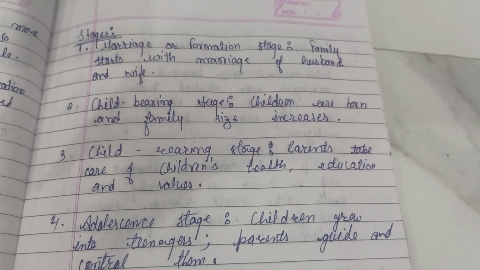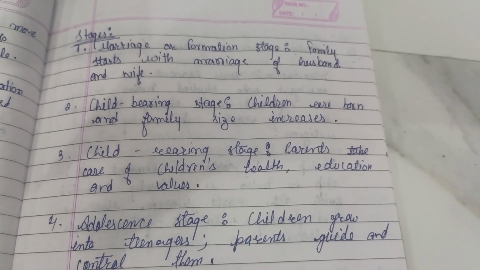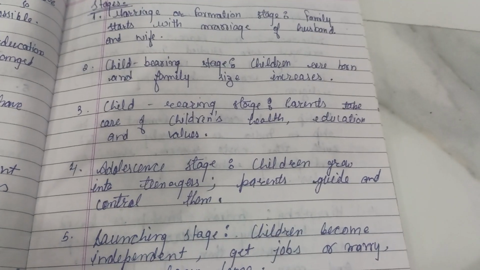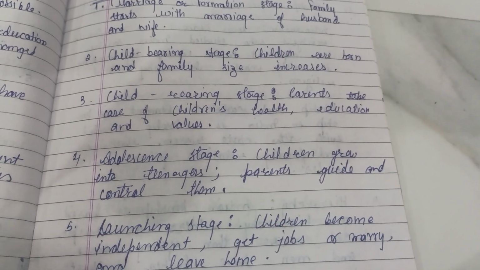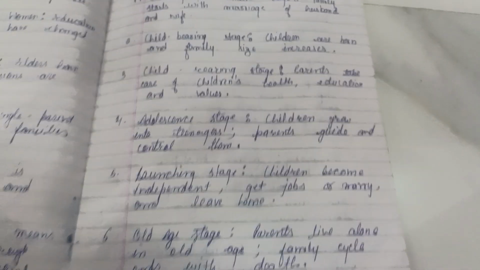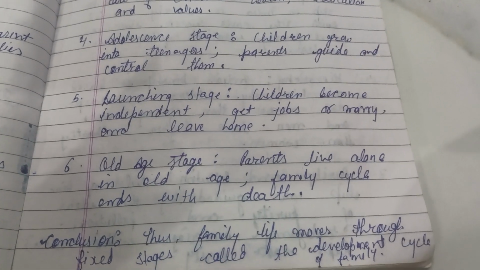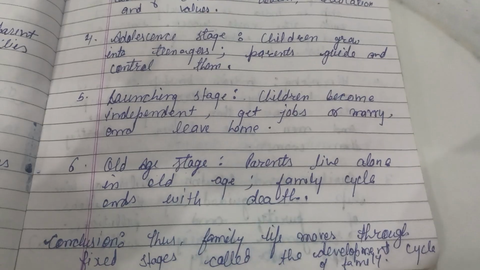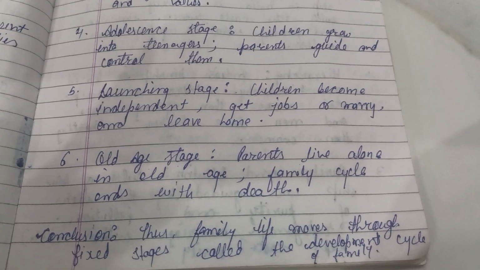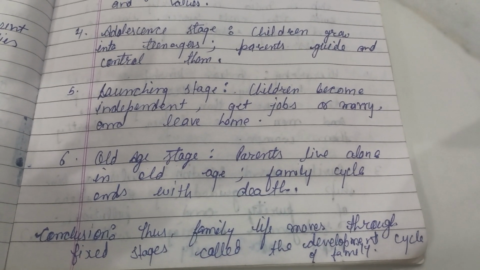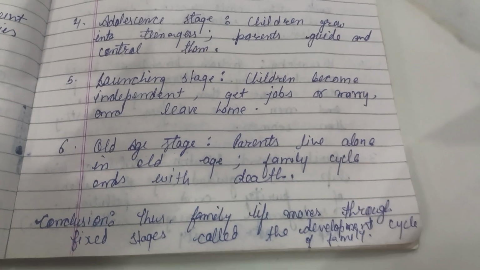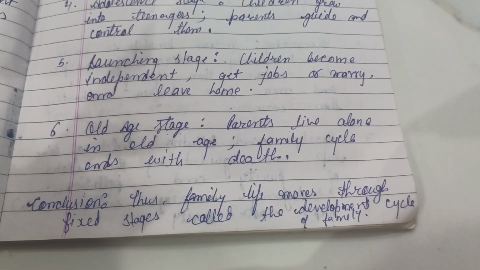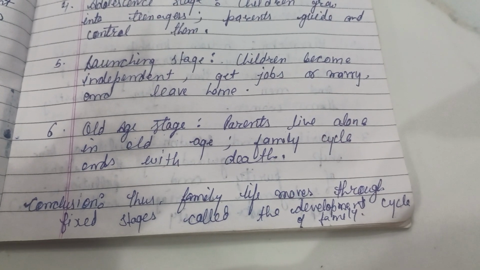Child rearing stage. Parents take care of children's health, education and values. Adolescence stage. Children grow into teenagers. Parents guide and control them. Launching stage. Children become independent, get a job or marry and leave home. Old age stage. Parents live alone in old age. Family cycle ends with death. Conclusion. Family life moves through fixed stages called the development cycle of family.